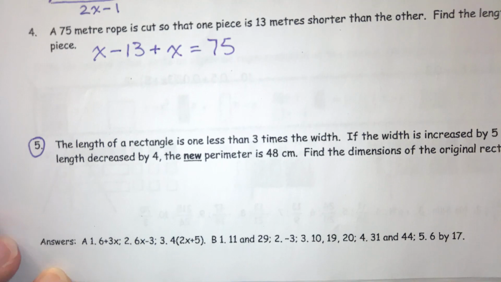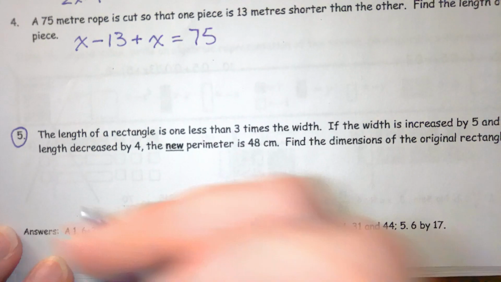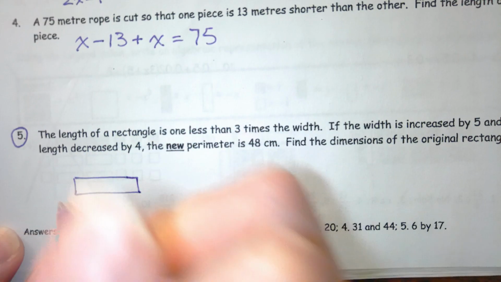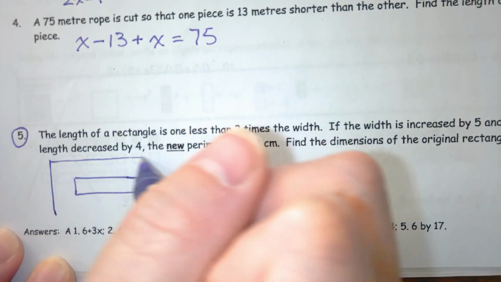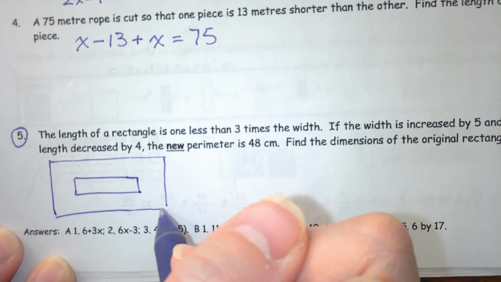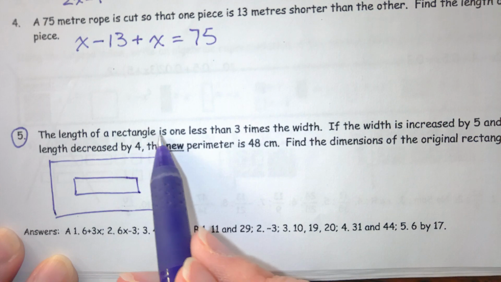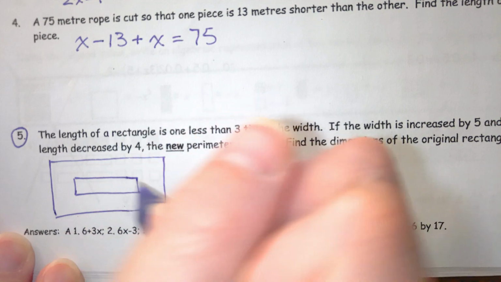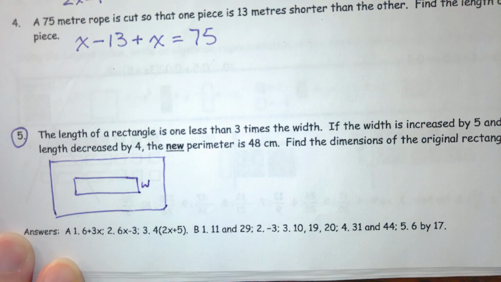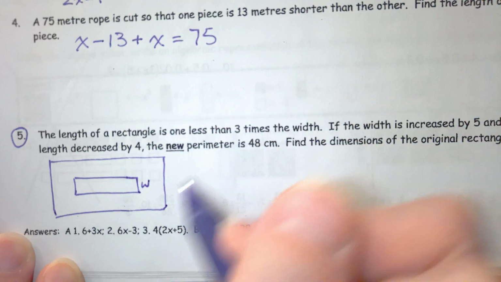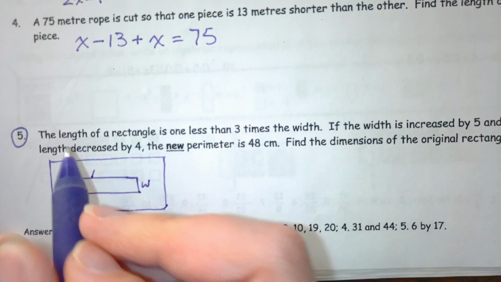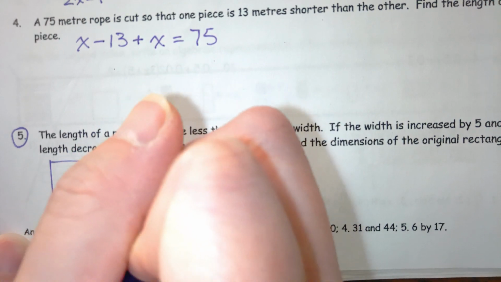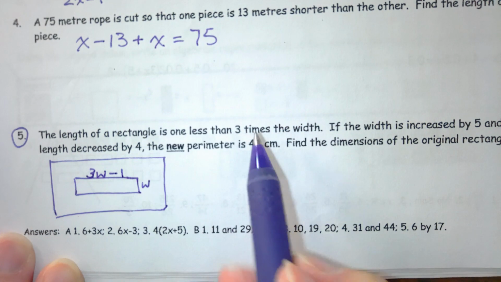This one is tricky. What you want to do is actually draw a diagram. So you have the original rectangle and then a new rectangle. The length of a rectangle is 1 less than 3 times the width. So I'm going to call the width W. The length is 3W minus 1.